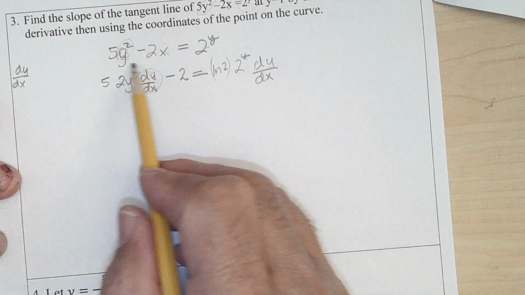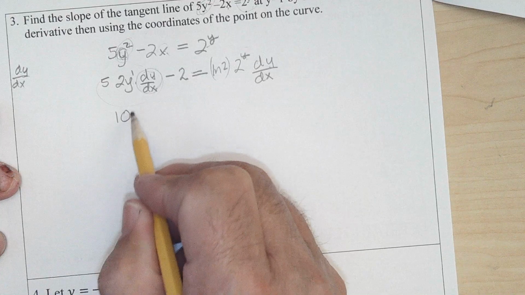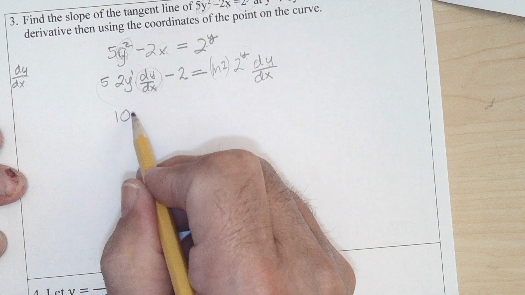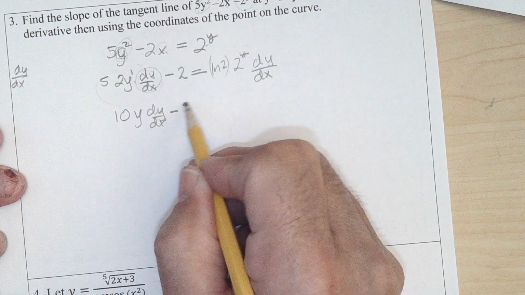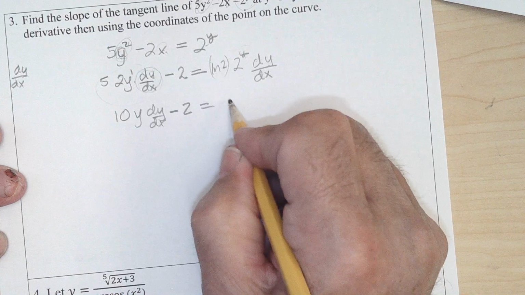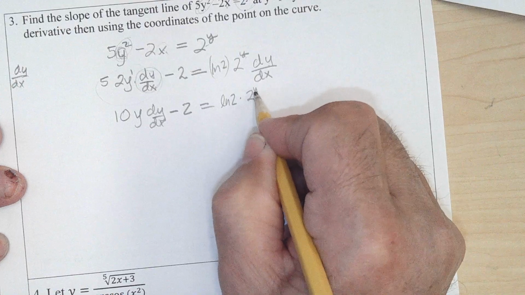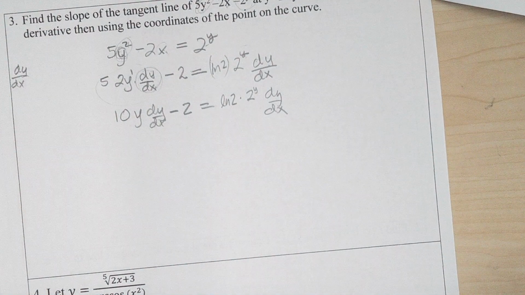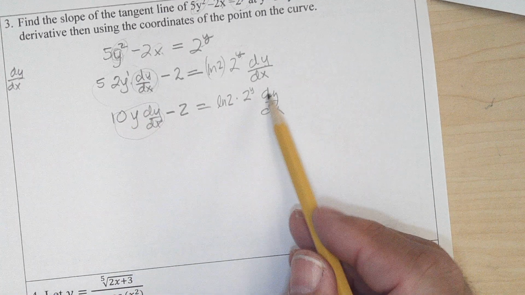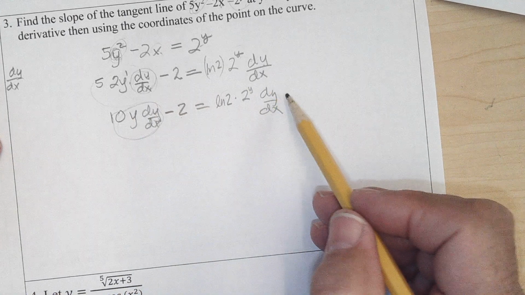So, to solve for dy dx, where we have 10y to the first power, not derivative there, but first power, minus 2 equals ln 2 times 2 to the y dy dx. There's a dy dx in this term and in this term, but not in this one. So I'm going to subtract this amount from this side.